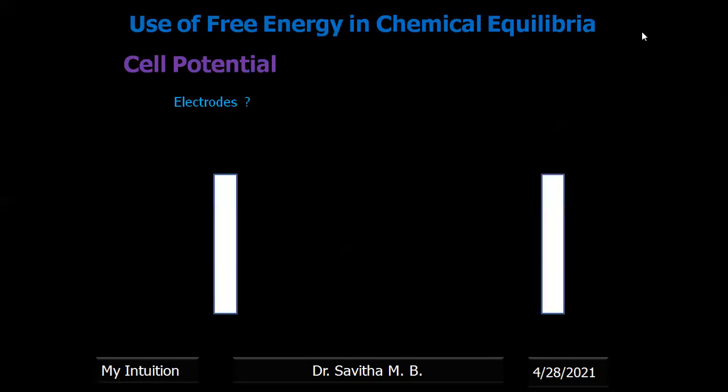Next is cell potential. The potential of the cell, that is the capacity of a cell, depends on the electrodes taken. As you know, an electrode means any metal when it is connected in a cell. A cell contains two electrodes: one is the anode, another one is the cathode. The anode is the negative electrode and the cathode is the positive electrode.